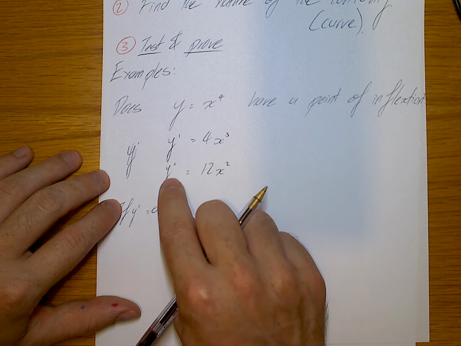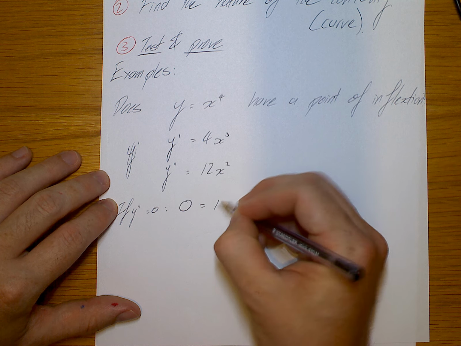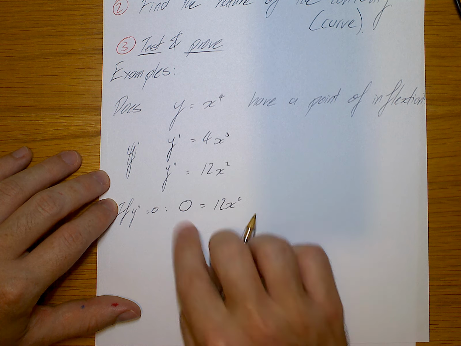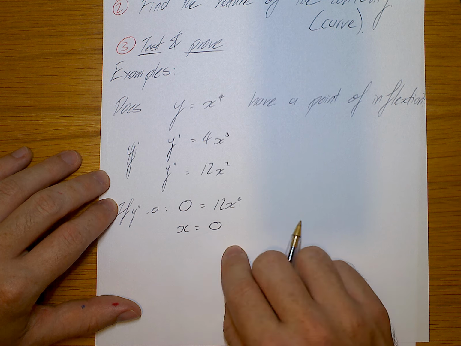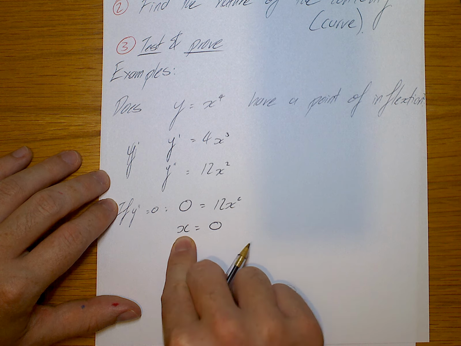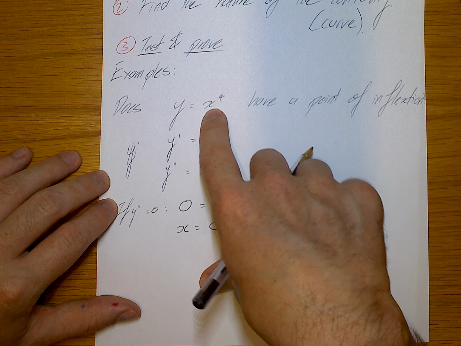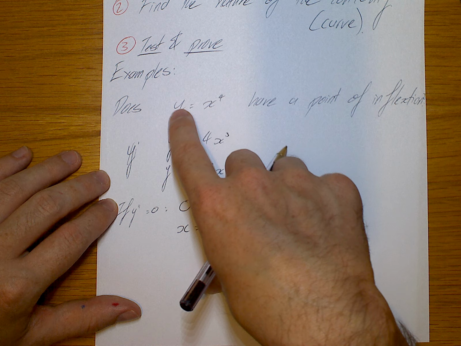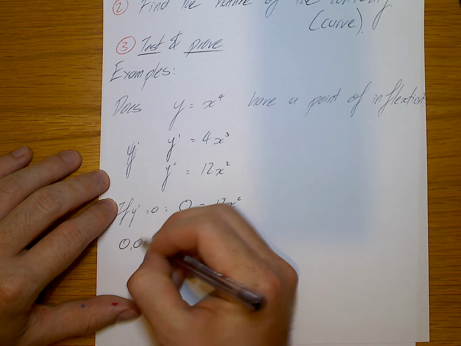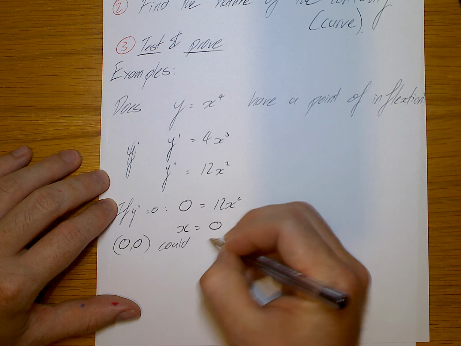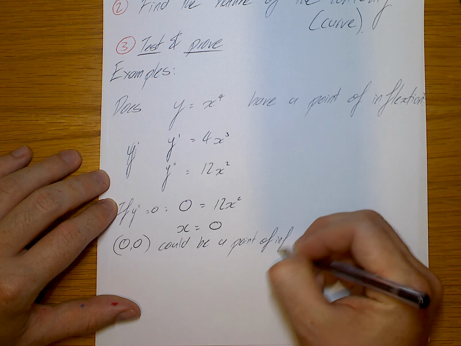So 0 equals 12x squared. Solving for that, x will equal 0. If we put that back into the function, 0 to the power of 4 equals 0, so y is going to equal 0. So we have a point: (0, 0) could be a point of inflection.